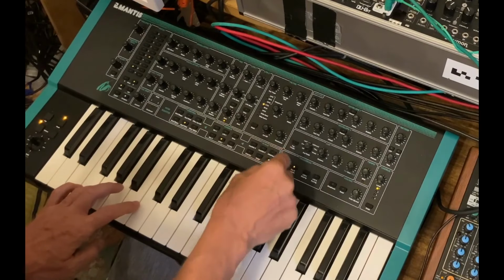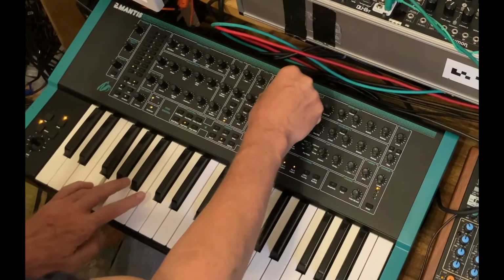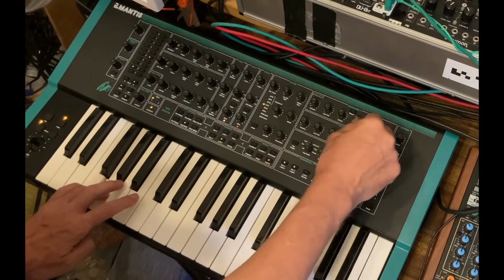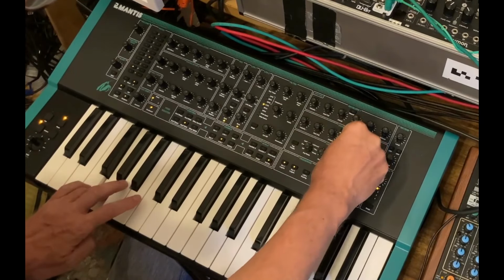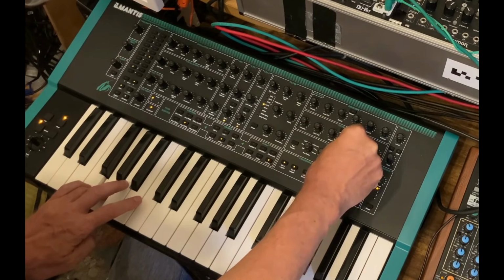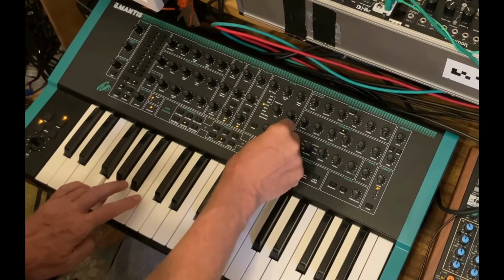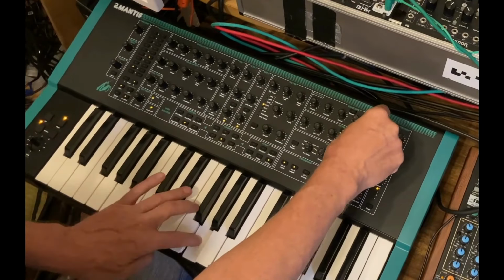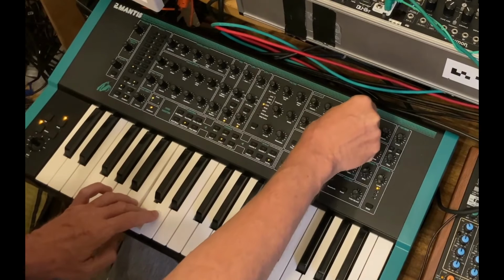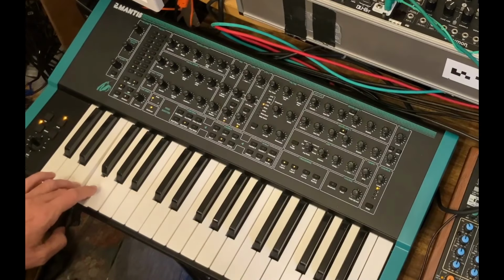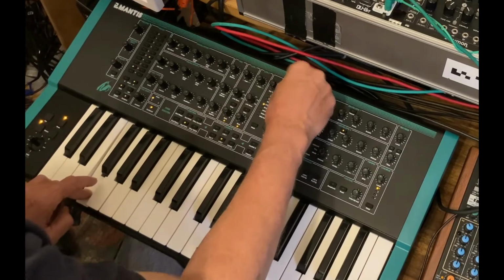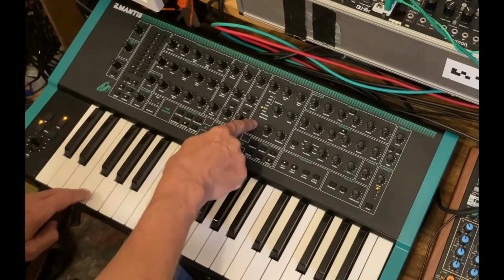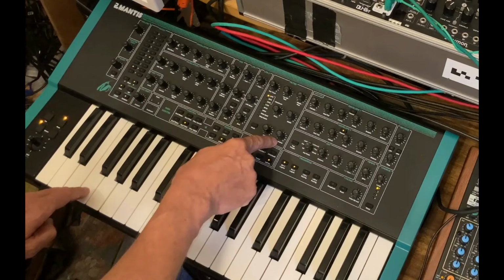Now I use envelope 2 for my filter, turn up the cutoff modulation. Low pass 24 kind of makes the sound stronger than the 12, but the 12 is more screaming.